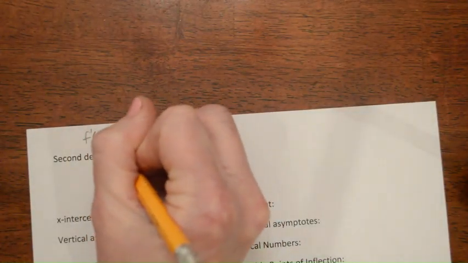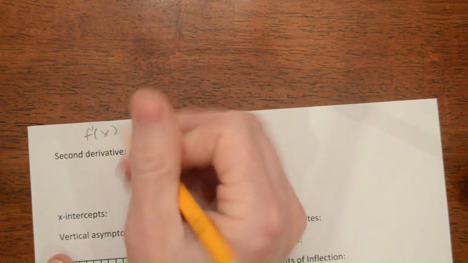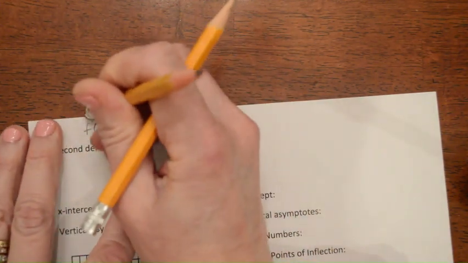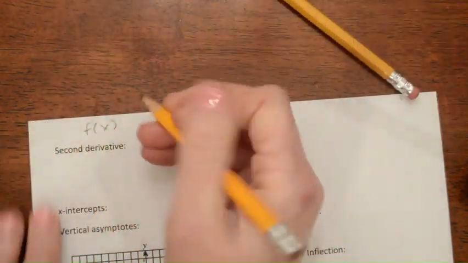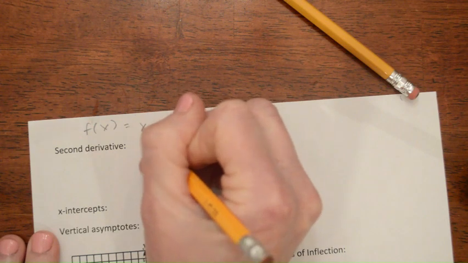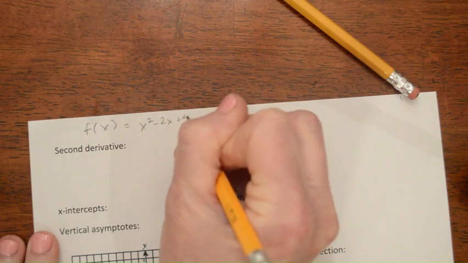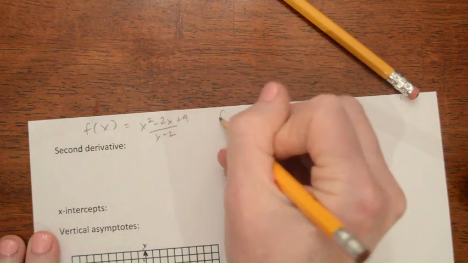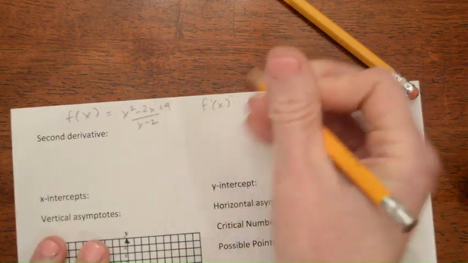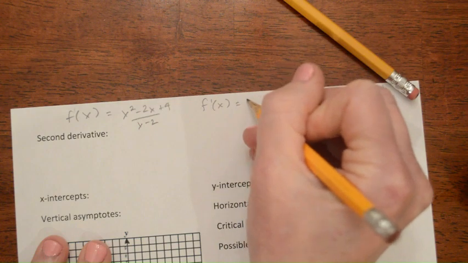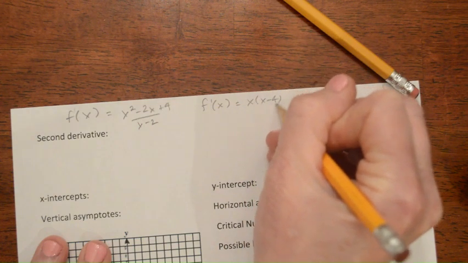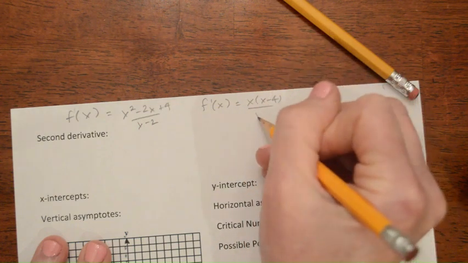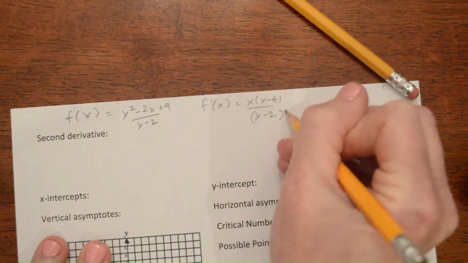Again, the first derivative, let me just write this here so that we don't forget, and the original function, so f of x is x squared minus 2x plus 4 over x minus 2, and then f prime of x, which we just found, is x times x minus 4 over x minus 2 quantity squared.